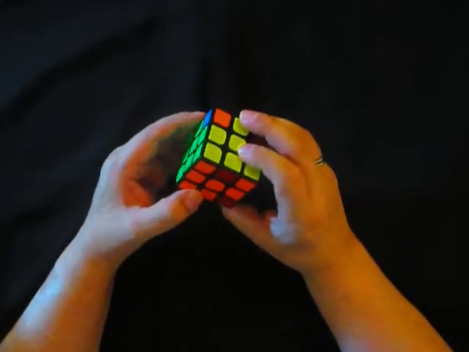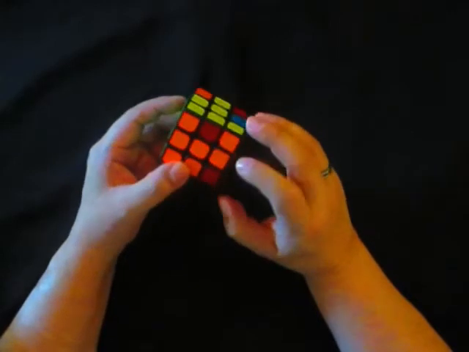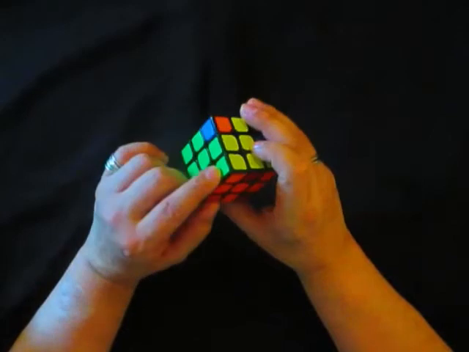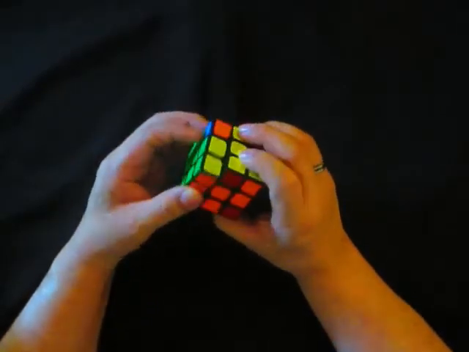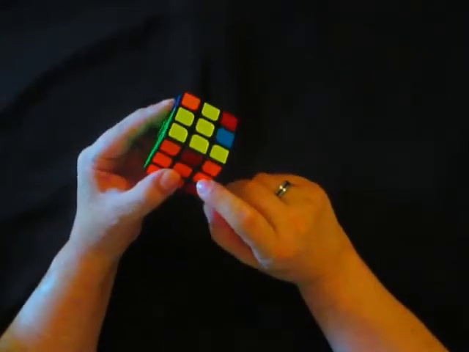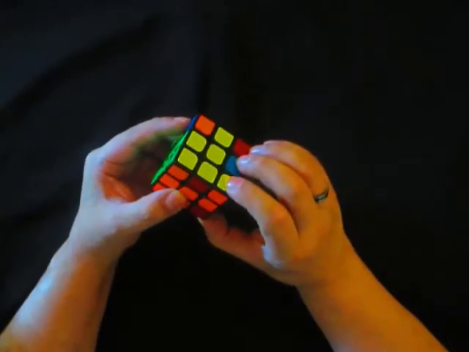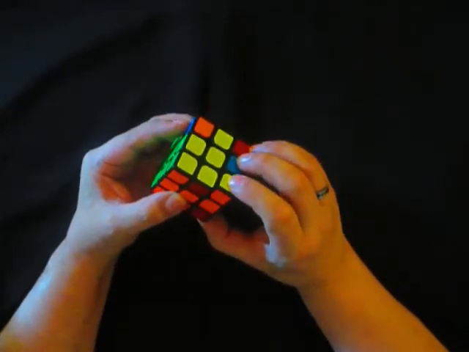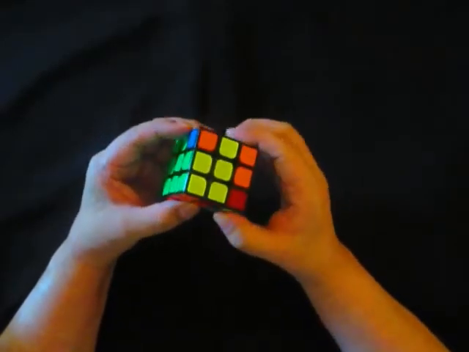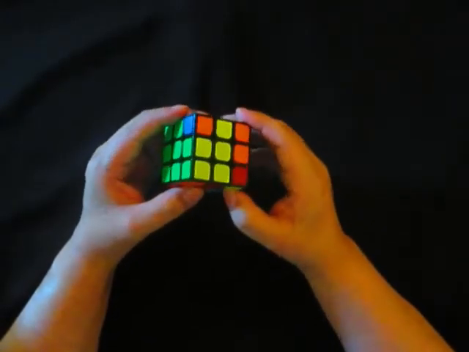If we're doing the keyhole method, there are 4 requirements that need to happen before we can put the edge piece in its correct spot. The first requirement, we've done it. The second requirement is to move this edge piece to where it's matched up with its opposite center, which is yellow.